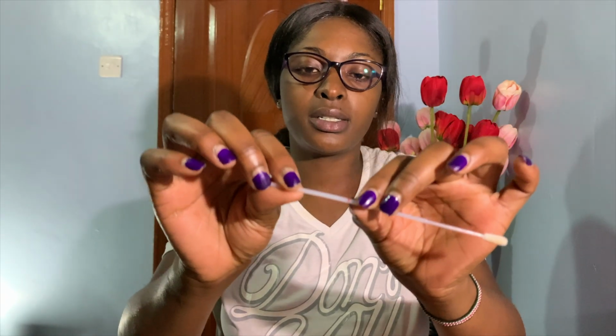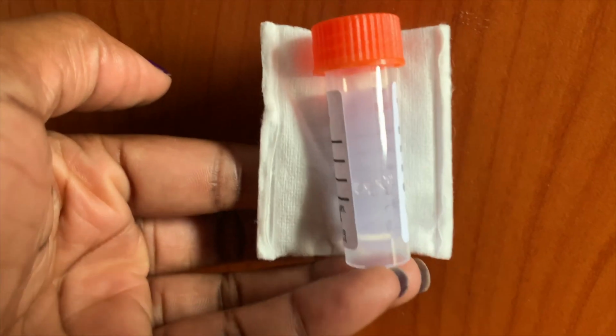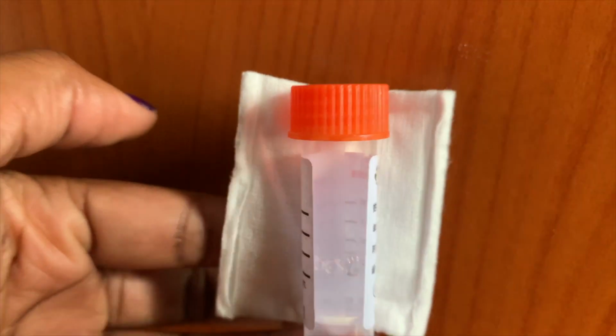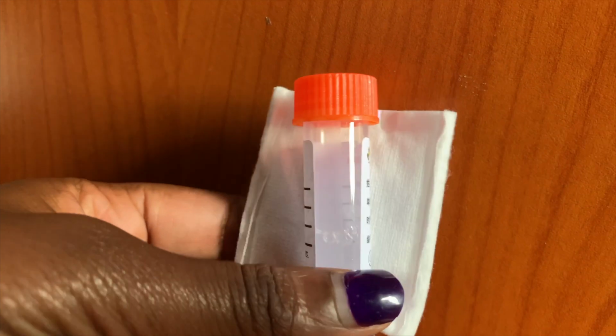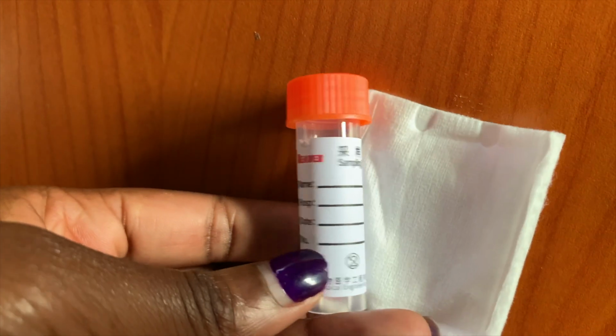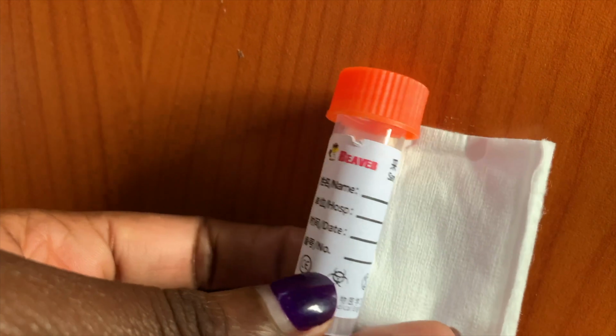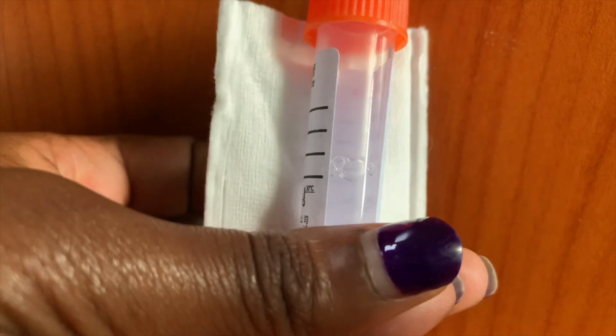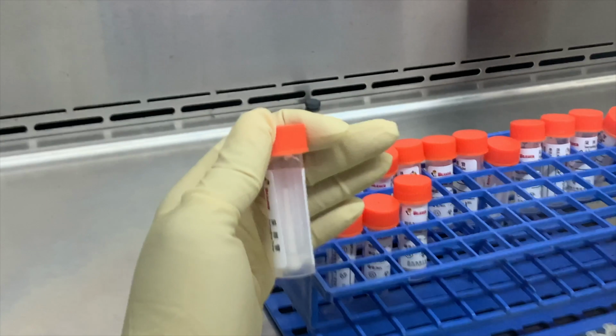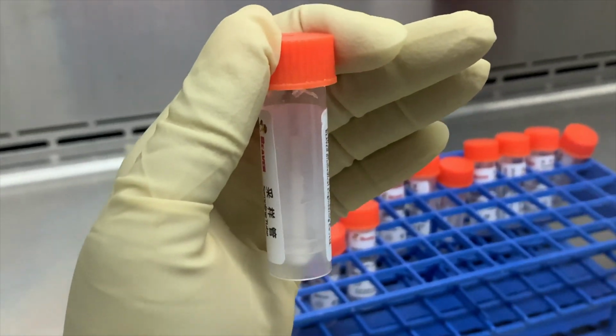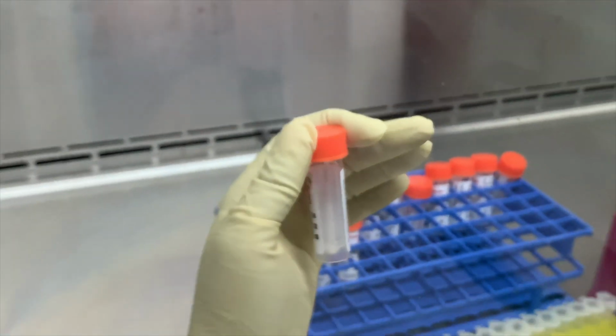After that is collected, usually they will cut. They will have to break off some part, and whatever remains, they put inside a small tube. Usually this tube contains something called the VTM, a viral transport media. Once you cut off this swab, you put it inside and close it properly.